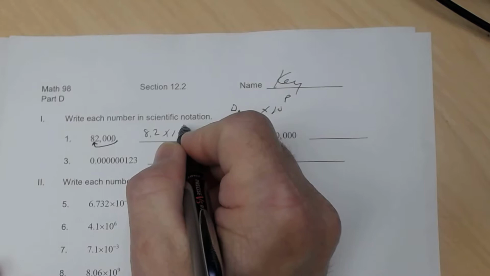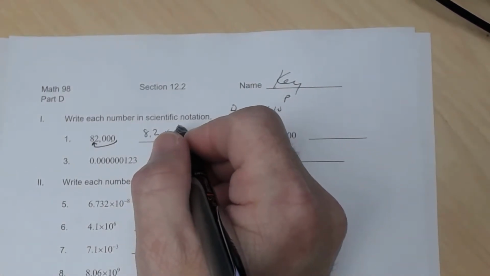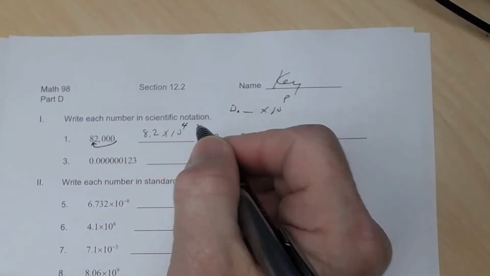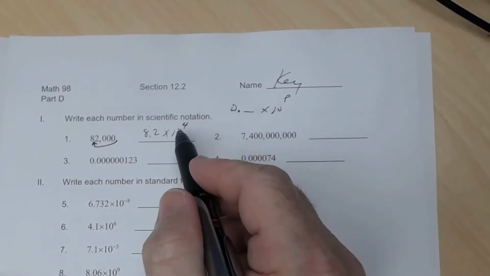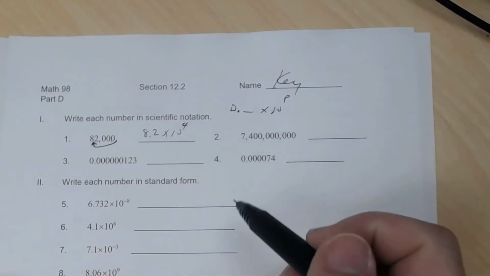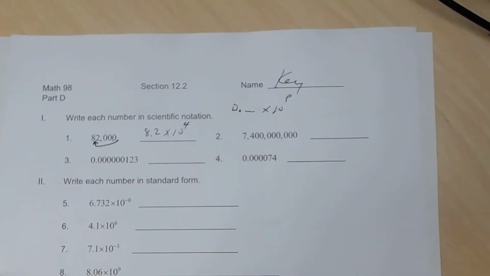If you said negative, that would make the number between 1 and 0. It would still be positive, but between 1 and 0. So this has to be a 4, because 10 to the 4th is 10,000, and 10,000 times 8.2 is 82,000. So when you move to the left, that exponent is positive.